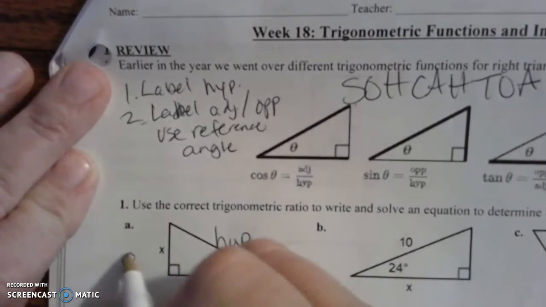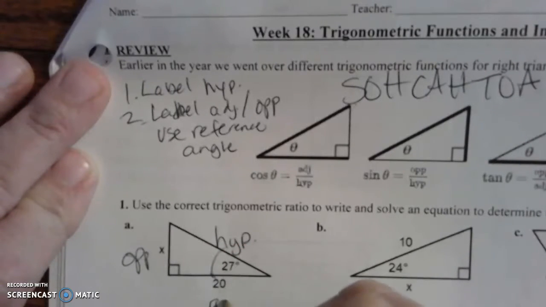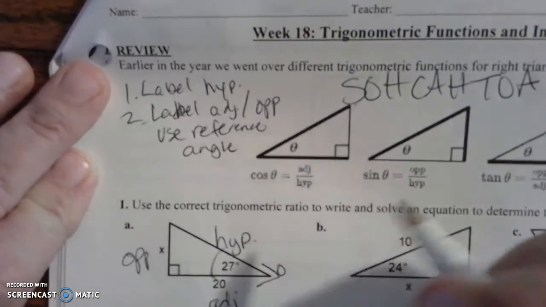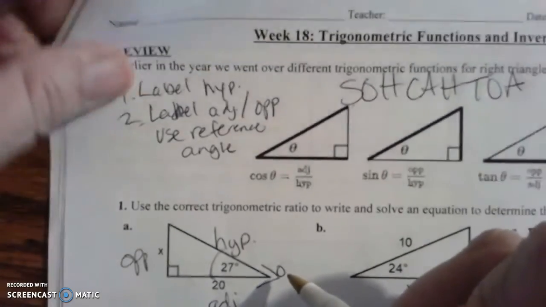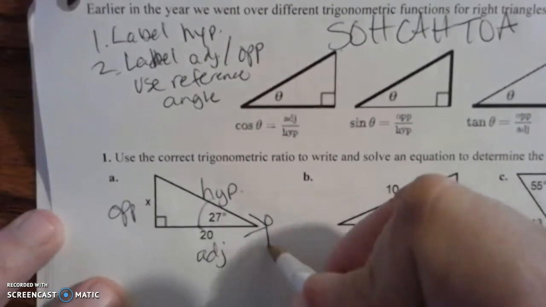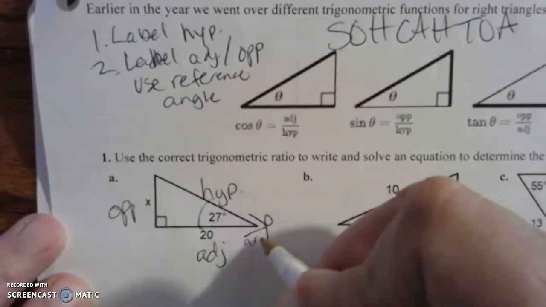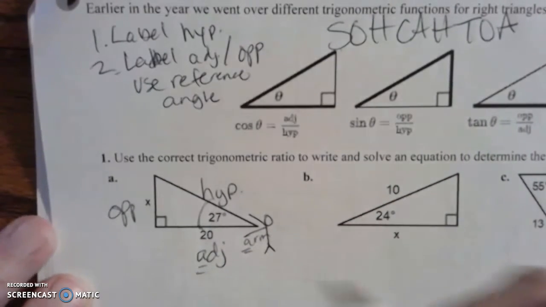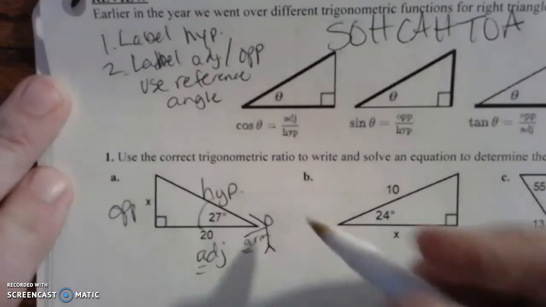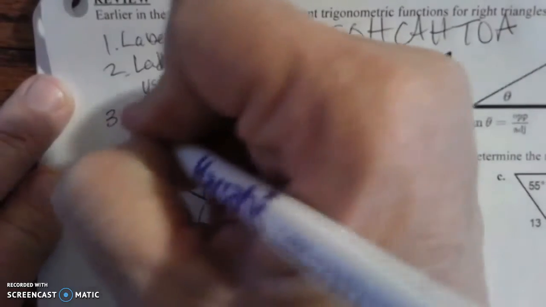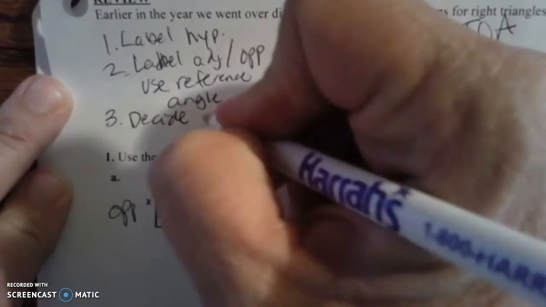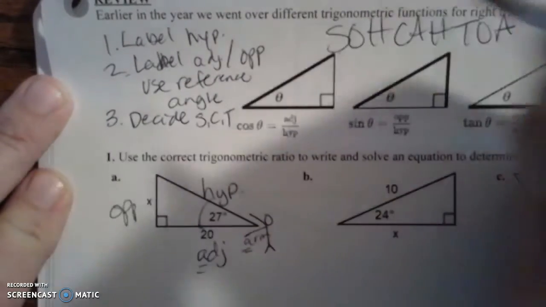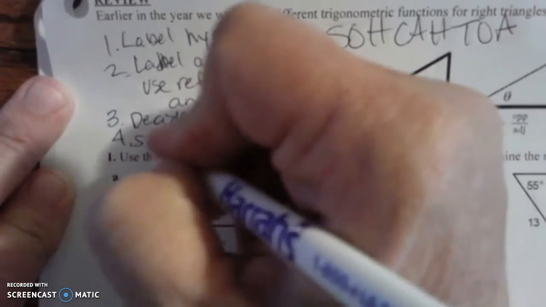So it makes this one my opposite and this one my adjacent. And remember the little arm, remember the arms? Arms touches the adjacent side. My arm begins with an A, and so does adjacent. Remember that from doing that? So we're going to label it, then we're going to decide if it's sine, cosine, or tangent. And then we're going to solve.